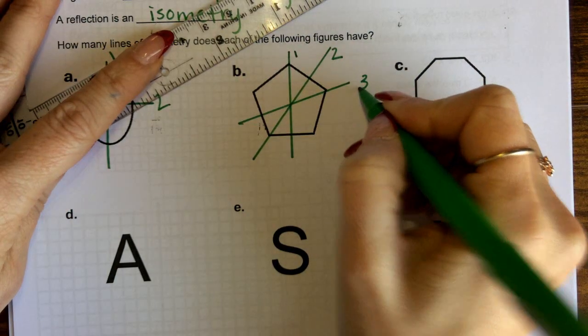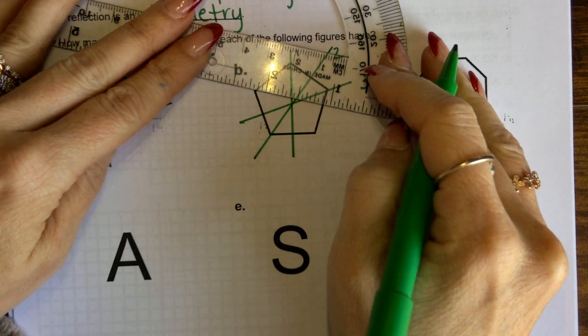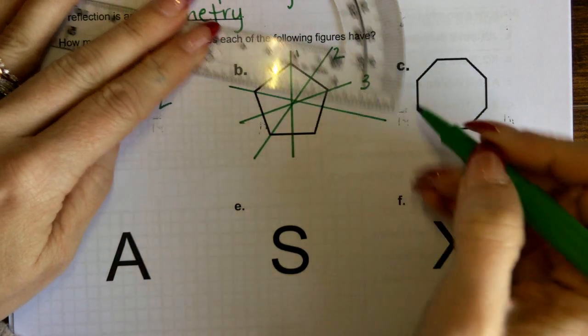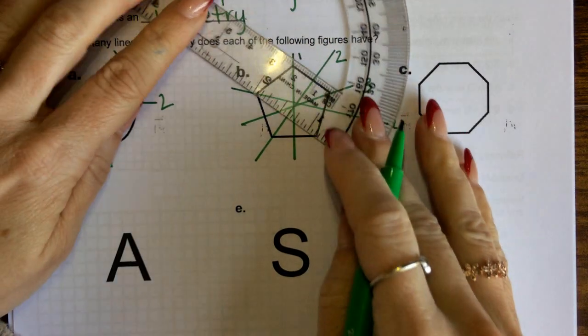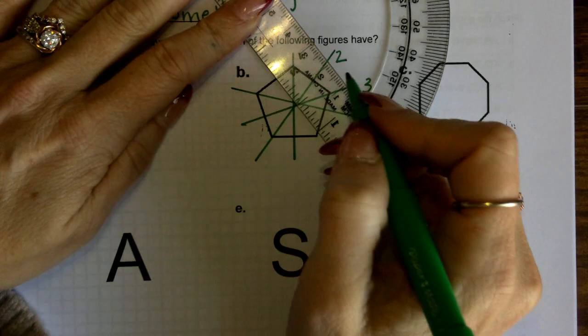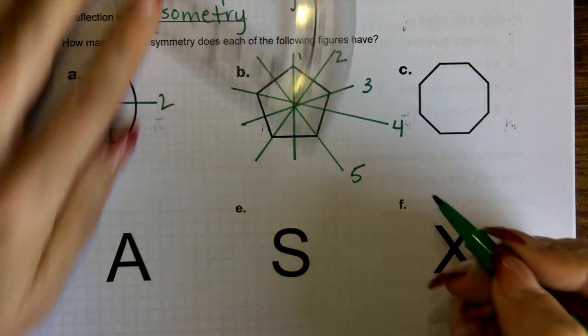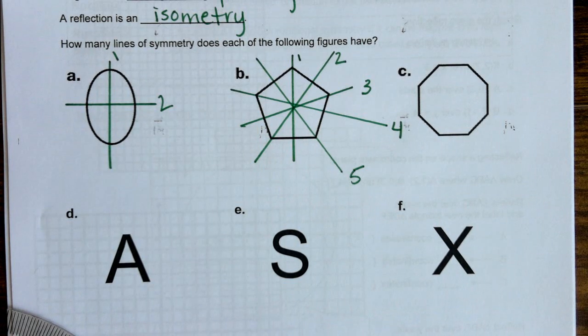3. 4. 5. This one has 5. Oh, I get it. I understand it. Okay. So if you got it with that one, great. But they get harder.